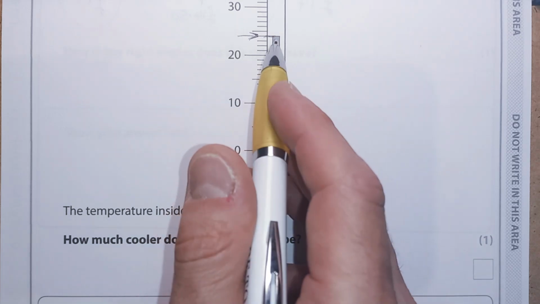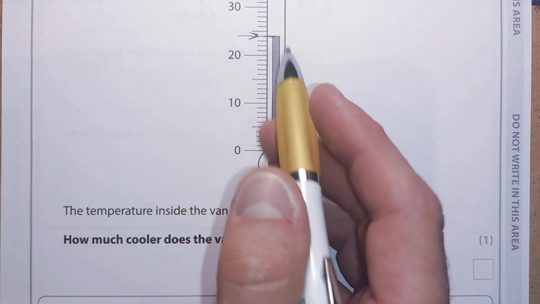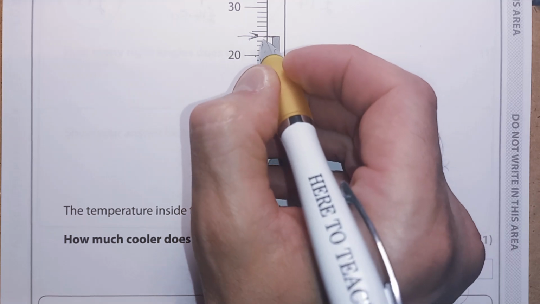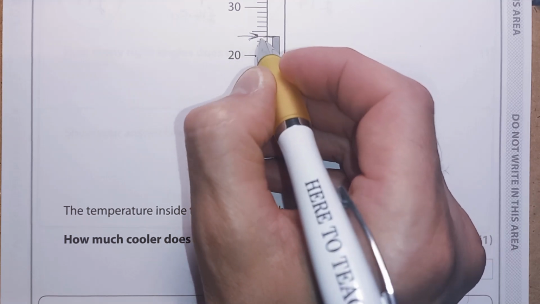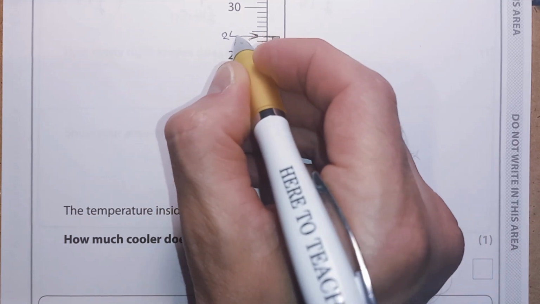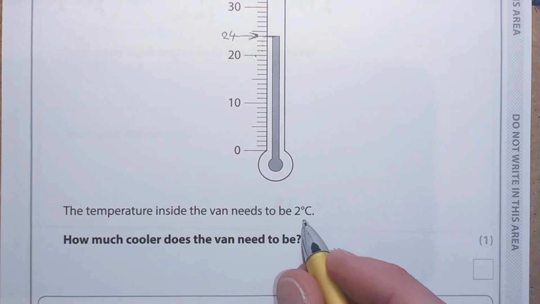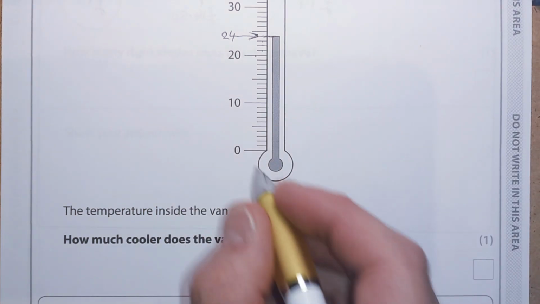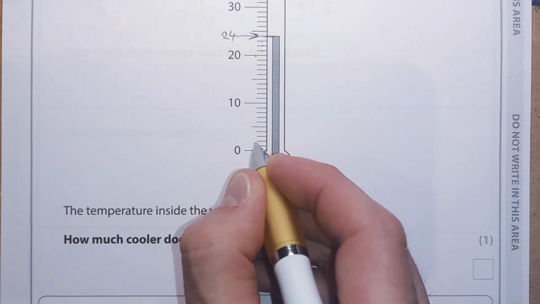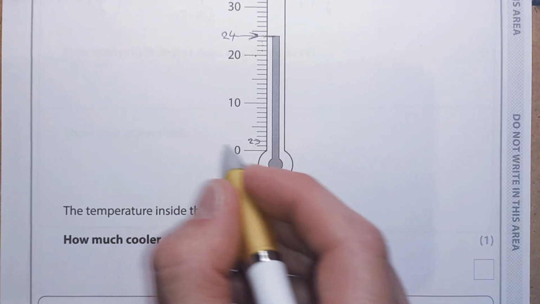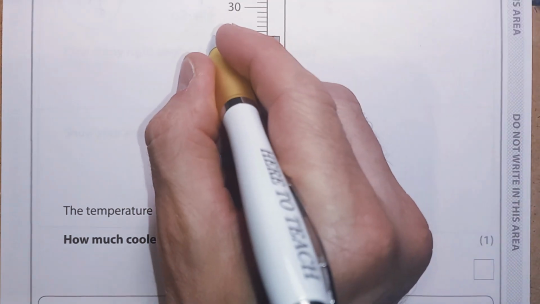Right, so we need to find out what the temperature is at the moment. So if this is 20 and that's 30, you can see we're going up one at a time. So 21, 22, 23, so that's 24. So it's at 24 degrees. We need to get down to 2 degrees. So 2 degrees would be here. Okay, so we want this difference.